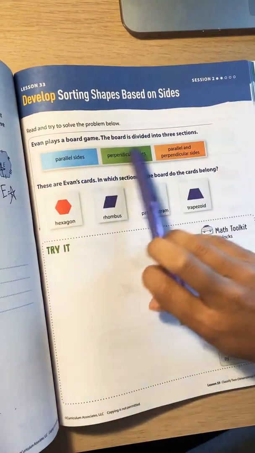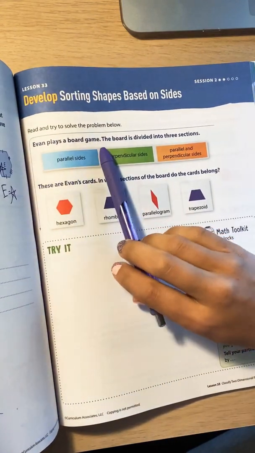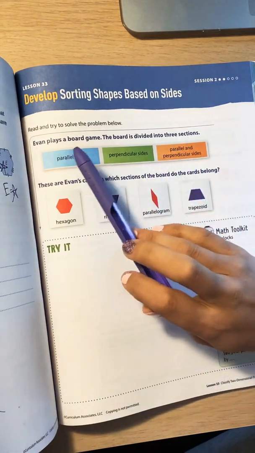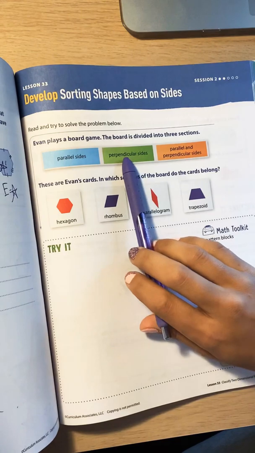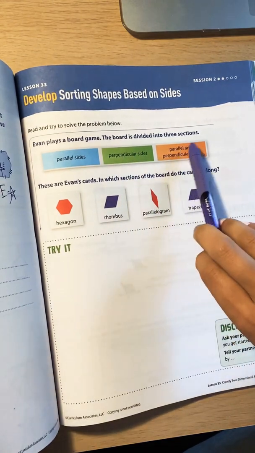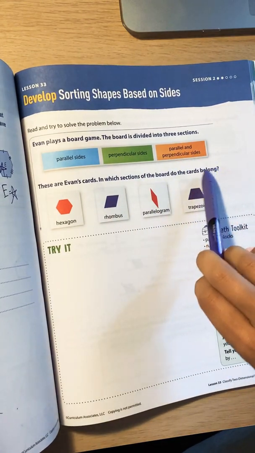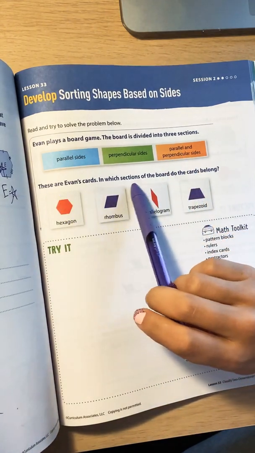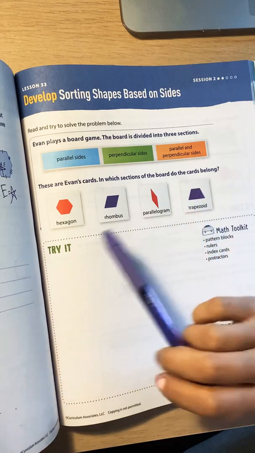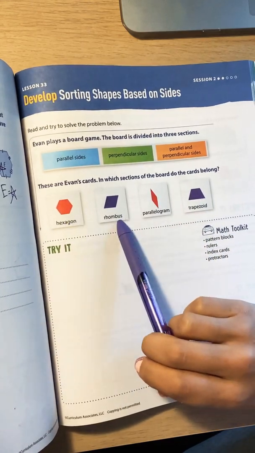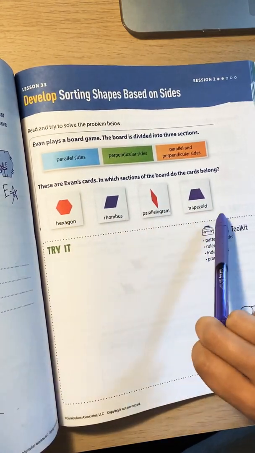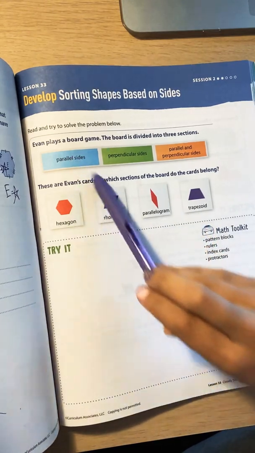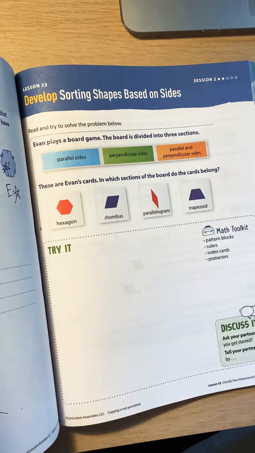So for the problem on our first page, it says Evan plays a board game. The board is divided into 3 sections. So the 3 sections are parallel sides, perpendicular sides, and then parallel and perpendicular sides. So which shapes have both? These are Evan's cards. In which sections of the board do the cards belong? There's a hexagon, a rhombus, a parallelogram, and a trapezoid. So where do we need to sort these shapes?